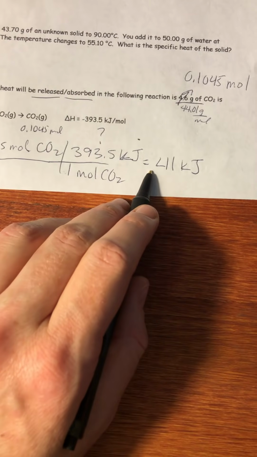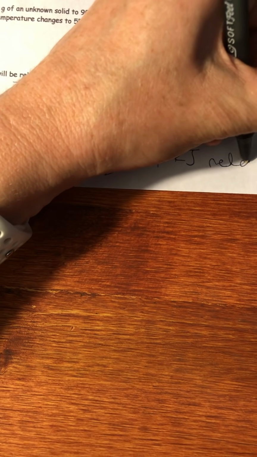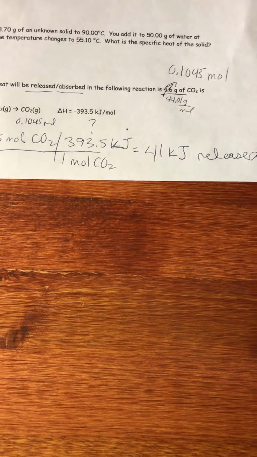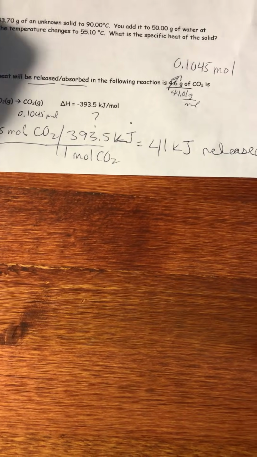This will give us an answer of 41 kilojoules, and some of you are like, but the negative sign, you could have left this negative, but we have to pay attention to the fact that it said how much heat will be released or absorbed. So it's going to definitely end up being negative, which means because we could have left the negative sign there, it was released. So this is another way you might see it written in a problem. 41 kilojoules was released. If you put negative, it'd be kind of weird. Negative 41 was released, it's like 41 was absorbed.